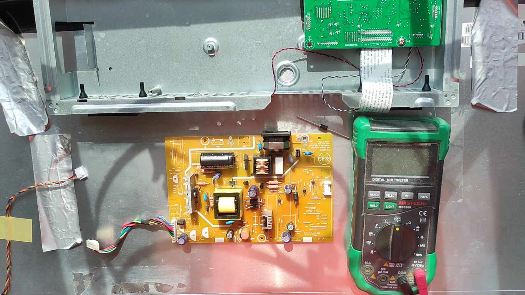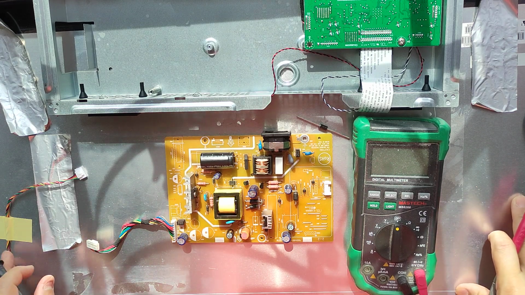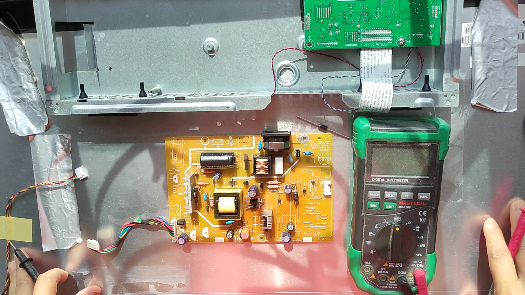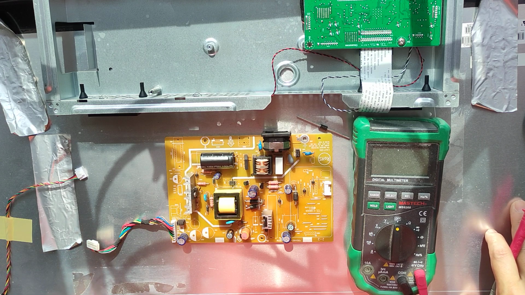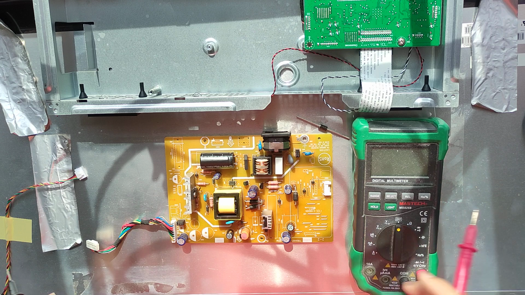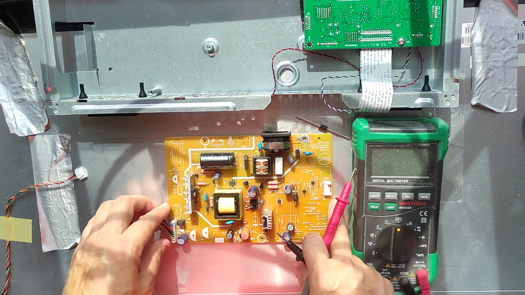Okay, good morning everybody. So today I have removed the power supply from the AOC 27 inches monitor, which experienced the fault indicator where the green power light keeps blinking. So we try to troubleshoot. Okay, the problem is due to the power supply board. So this is basically the power supply board for this monitor.